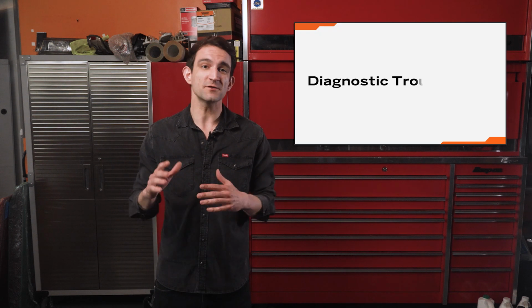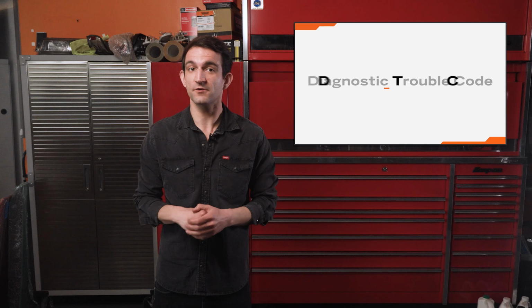A warning light just popped up on your dash and you don't know what it means. What do you do now? Well, with a little know-how and some simple tools, you can learn a lot about a diagnostic trouble code, or DTC. It's a 5-character code generated by your vehicle's computer to let you know that something isn't right.